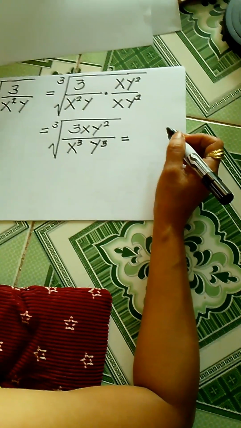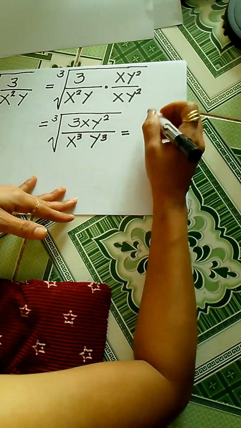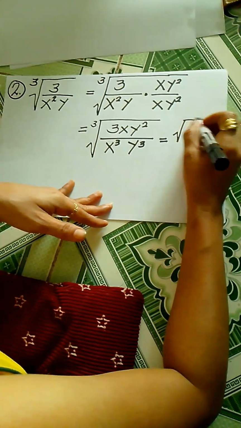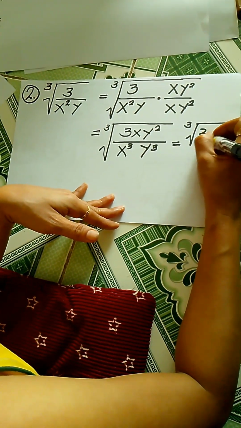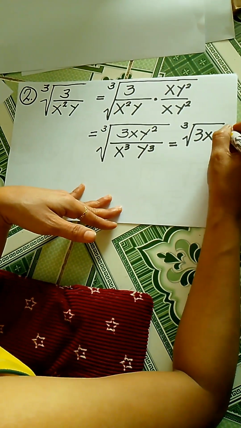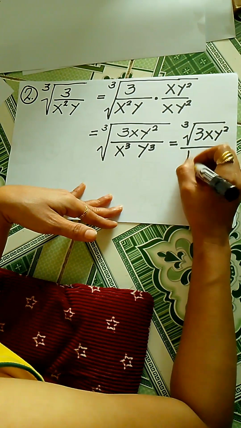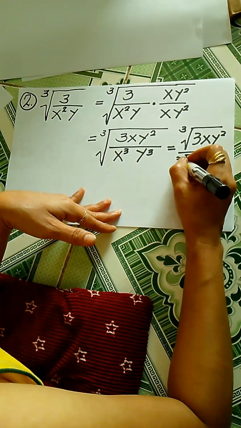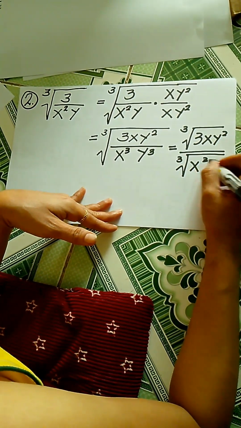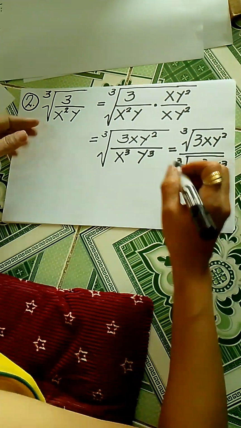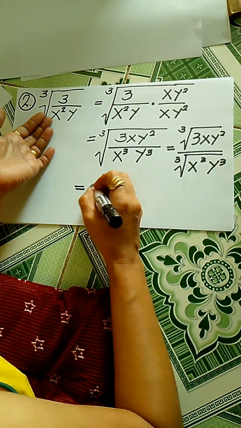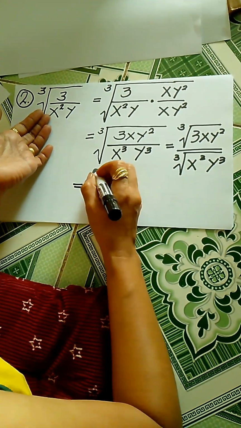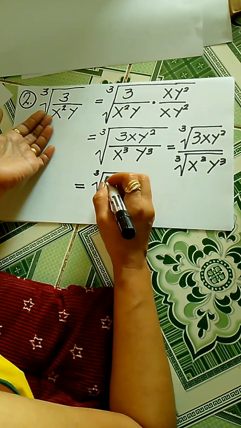Continue tayo. So, since ang ating numerator is not a perfect cube, as is lang siya. Sulat pa rin natin siya inside the radical symbol. So, we have cube root of 3xy square divided by, ang ating denominator ay pwedeng sulat as cube root of x cube y cube. So, pinaghiwalay ko lang siya ulit guys. Para mas maintindihan ninyo. Yan.